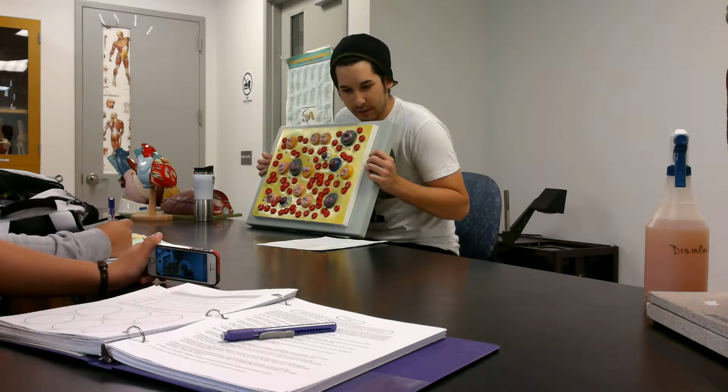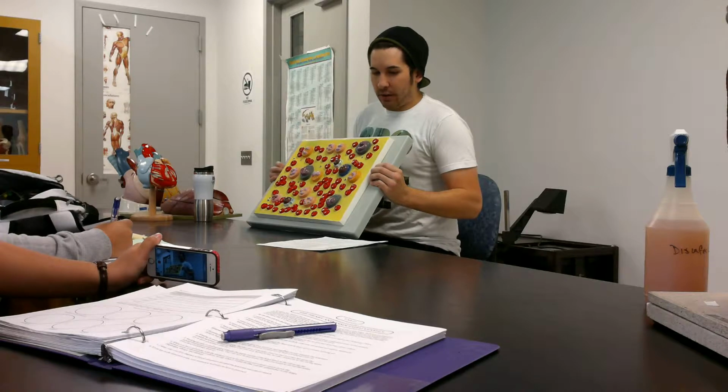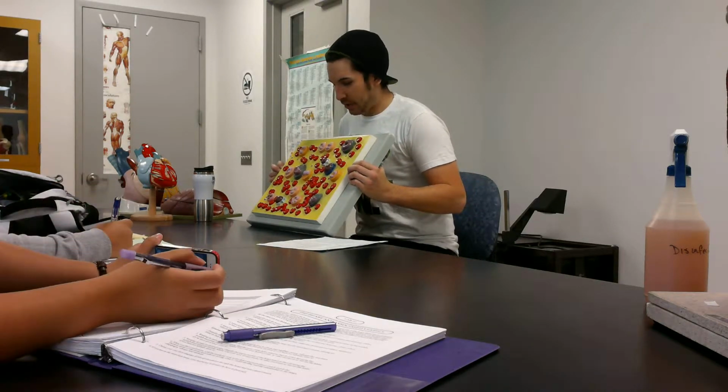Okay, what's the next one? Okay, so your lymphocytes. What do you guys think would be your lymphocytes? If you can choose one of them.